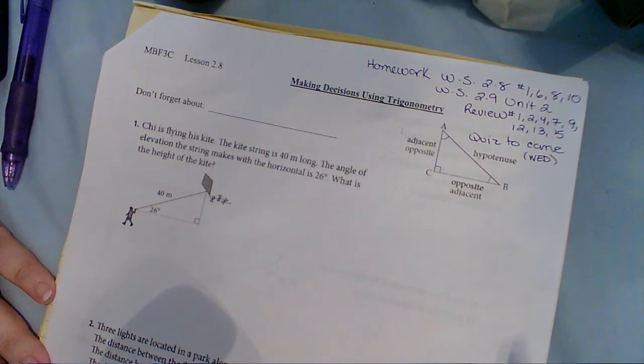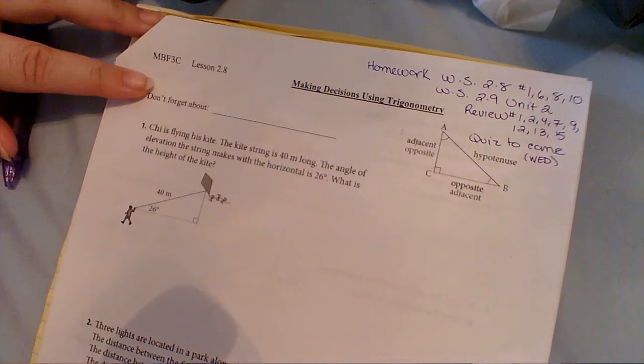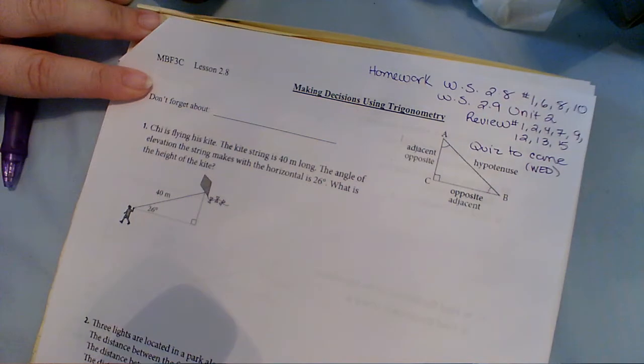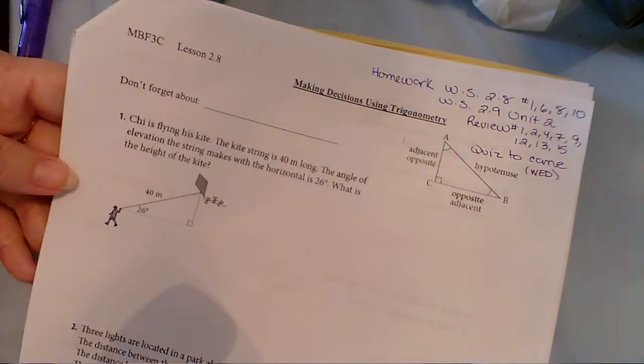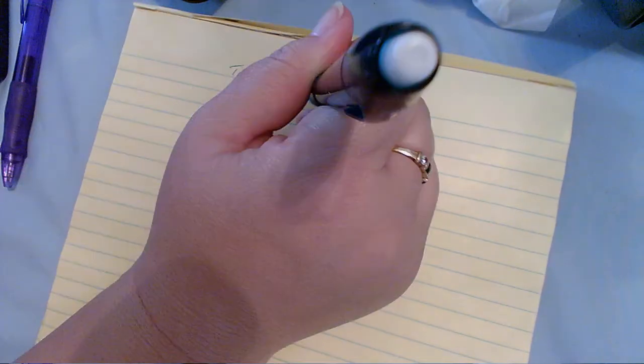All right, so let's get started. Again, go to your lesson section and you're going to see 2 questions listed here. It's only 2 questions. But before we get into that, I'm going to show you how to decide what formula to use. So this is just a plain sheet of paper, and I'm going to go through what I call the decision-making tree for trig. So this is your trig decision chart.